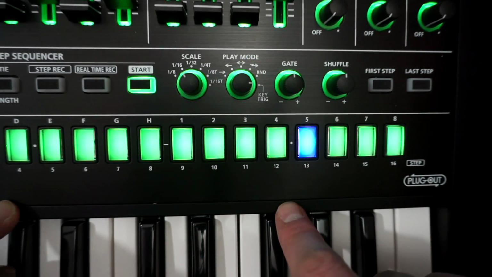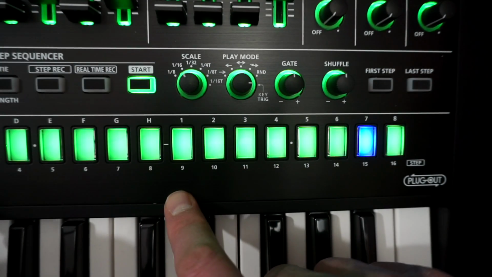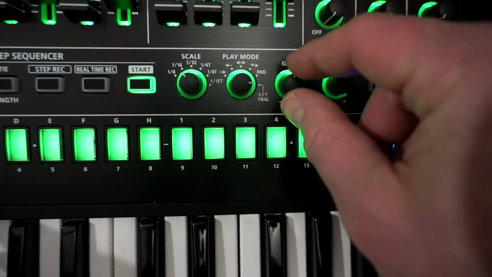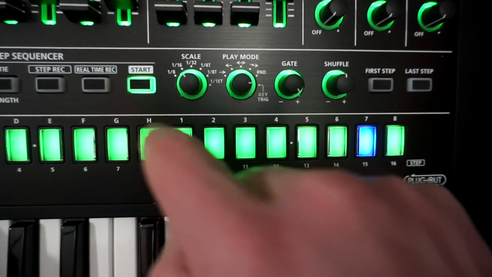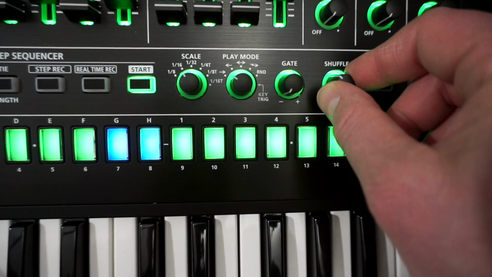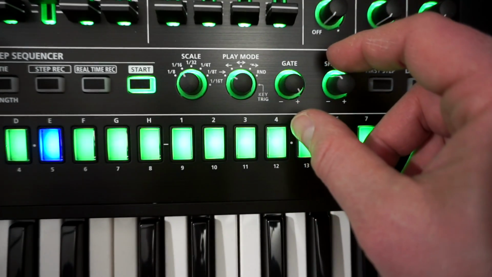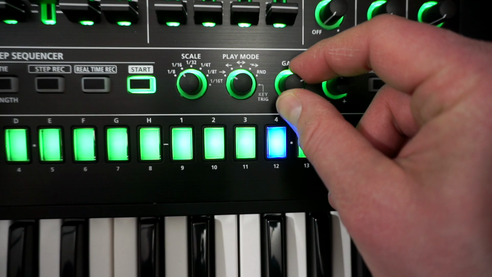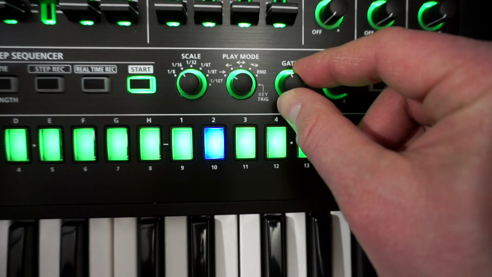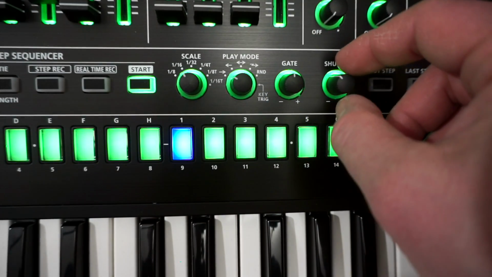And the last one is key trig. So that's when you press a key. Keep in mind that the sequencer is polyphonic, so you can record up to 8 notes per step, so it's really powerful for that. You have the gate here, so let's say we start it again. See, so now it's really the length of the gate. Of course, if you have some release, it works differently, and you have the shuffle.